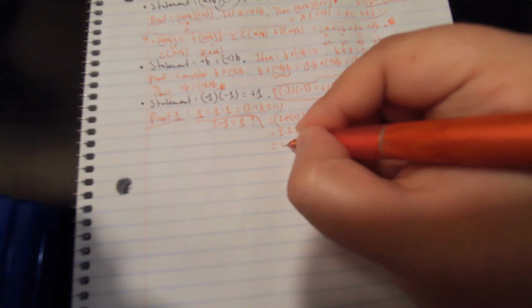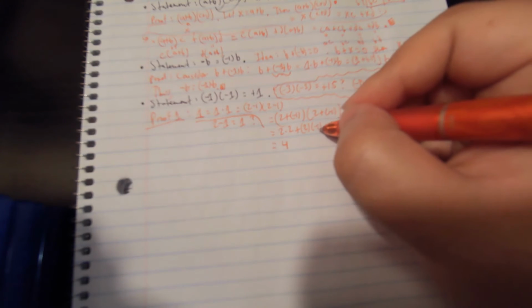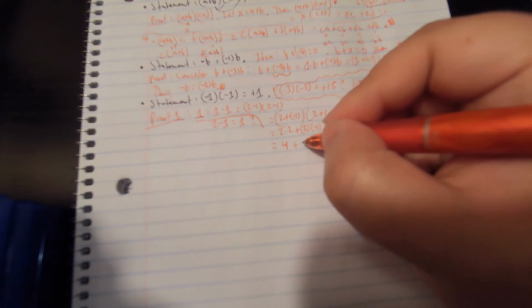Okay, let's do this calculation. 2 times 2 is 4. 2 times negative 1, we just realized, is a negative 2, right? Again, by the previous statement. Negative 1 times 2, again a negative 2. And then negative 1 times negative 1 right now is a mystery, right?